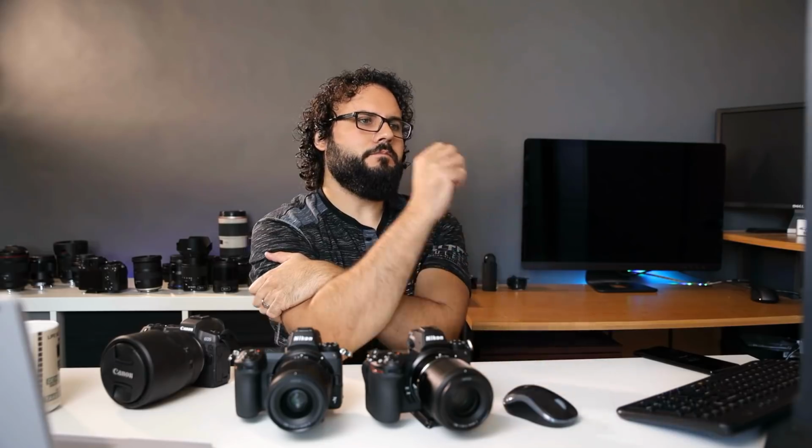I have a T3i with a 50mm and 10-18 lens. I want to get a better camera for vlogging. Should I get the 80D or the 6D Mark II? Neither. How about that one? You should either get the 77D, which is going to be an improvement from the T3i, or the EOS R, but that's a little bit of a tough choice.